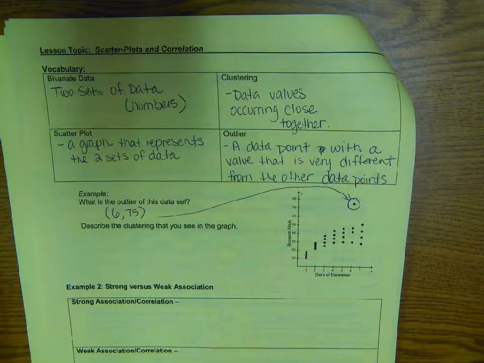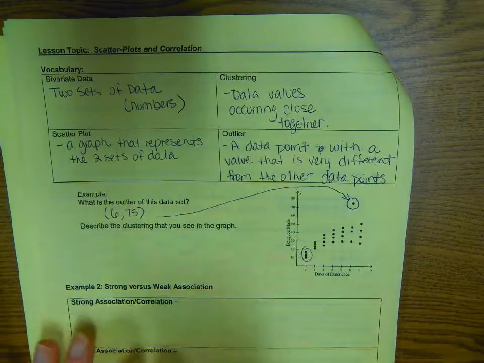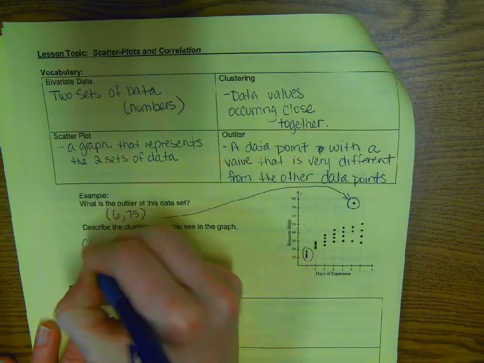Okay. Good. Then do you see, I know that you might not have done this before, do you see anything that might look like clustering to you? Can you tell me one spot? Okay, so it looks like there is clustering.